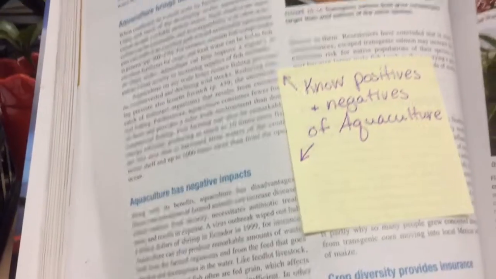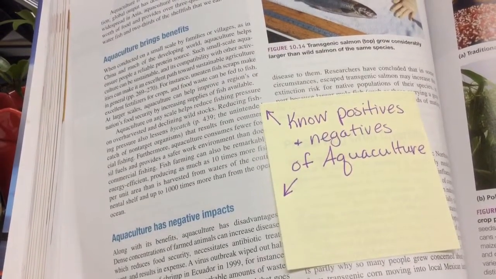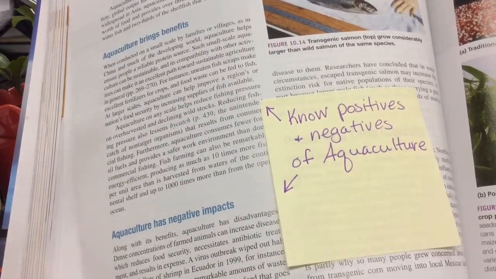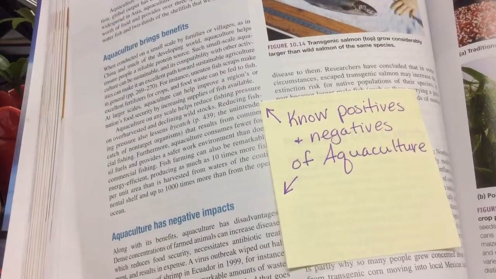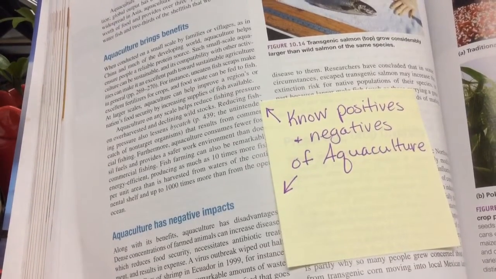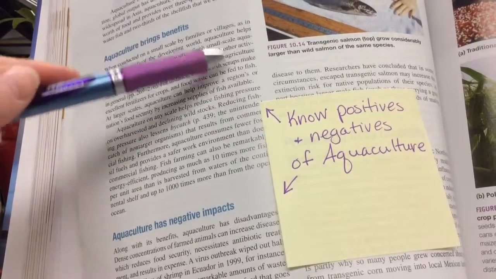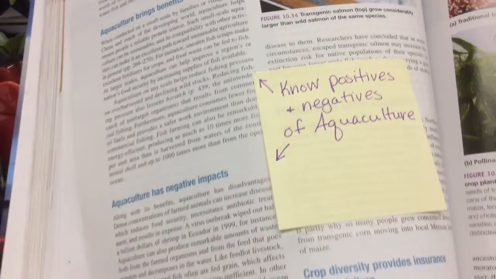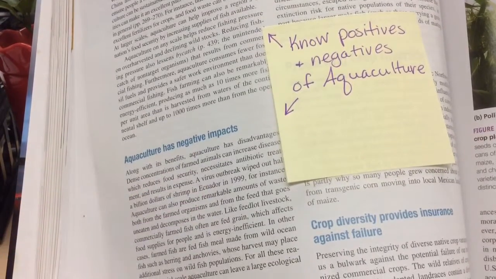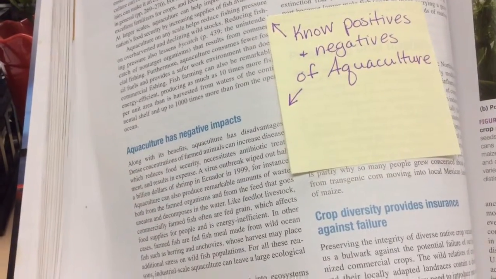All right, so moving on to aquaculture. Aquaculture has some positives and negatives, so make sure that, first of all, aquaculture is fish farming, where we take fish and we grow them in pens. There are some good things with aquaculture, and then there are some negative things with aquaculture as well, so make sure you know both of them.